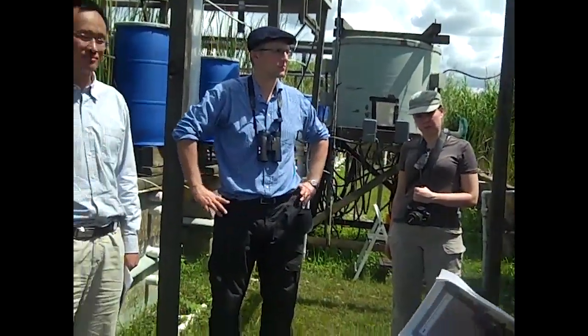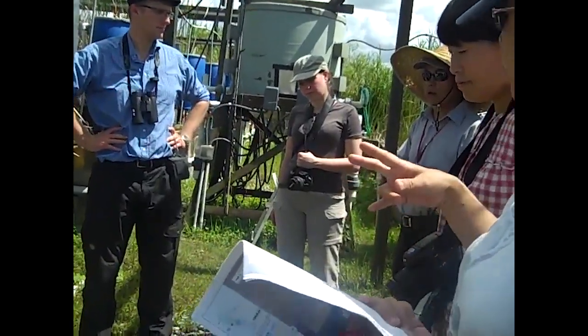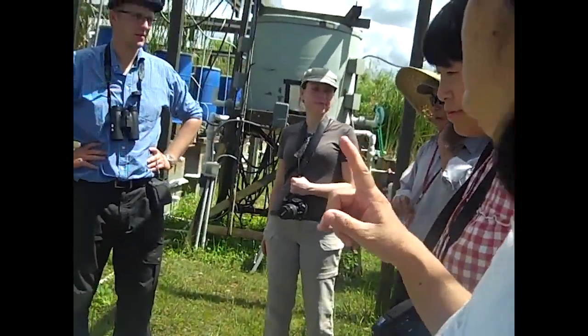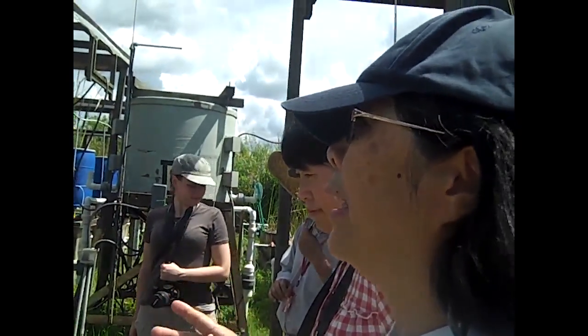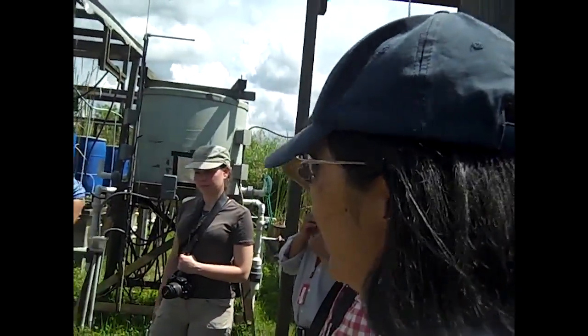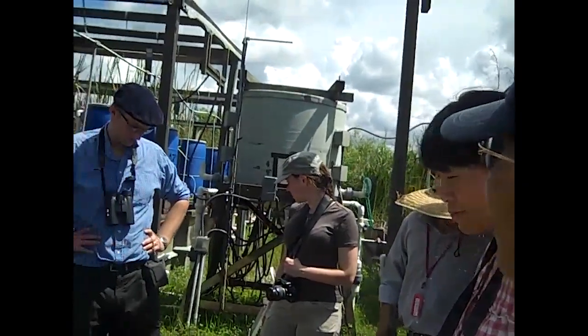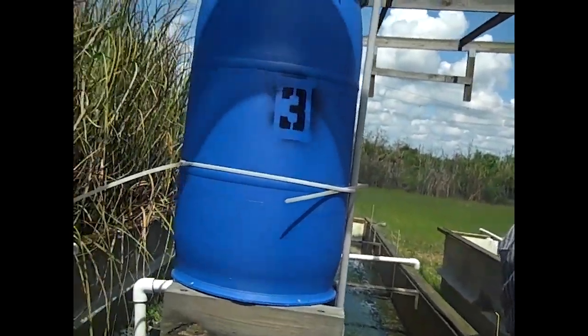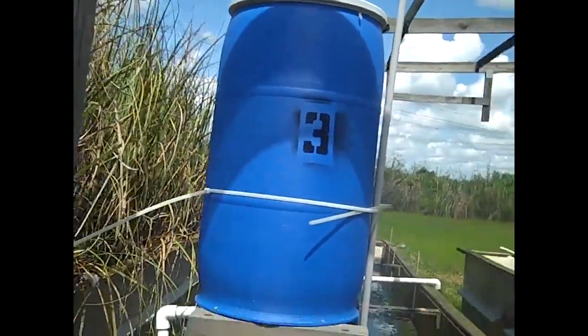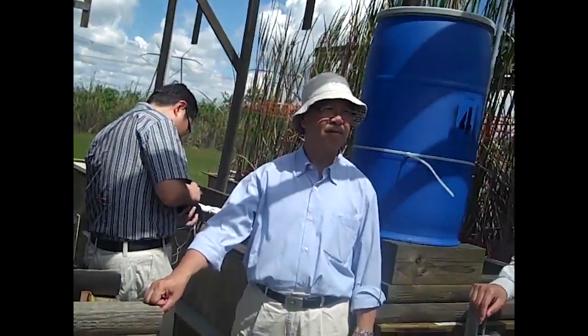And the district has an approach called the periphyton-based STA. It mainly uses shallow water, with no soil, no sediments. They dug out one cell at STA 3/4, 200 acres, as a pilot study.